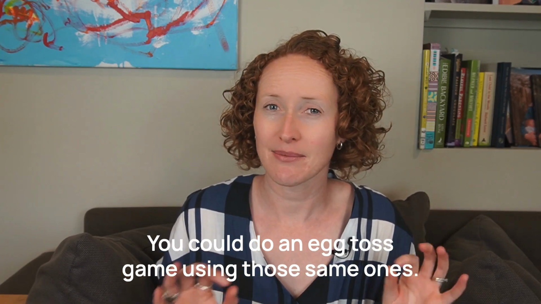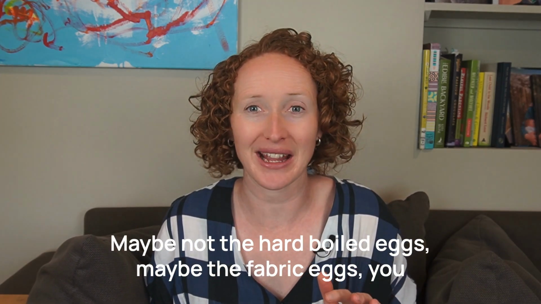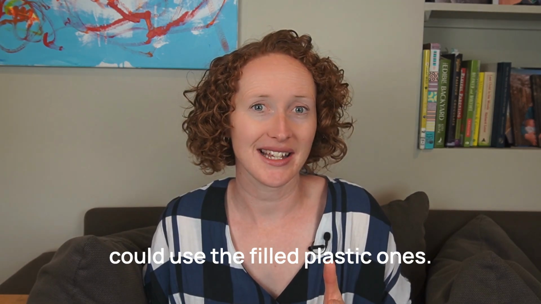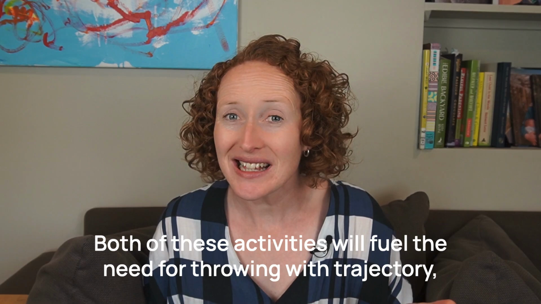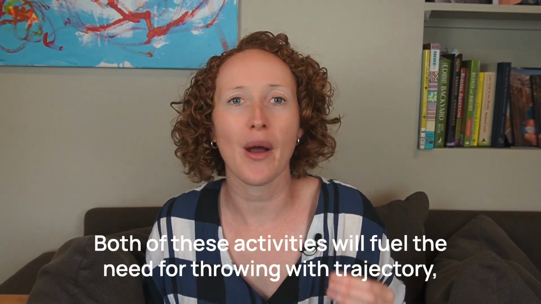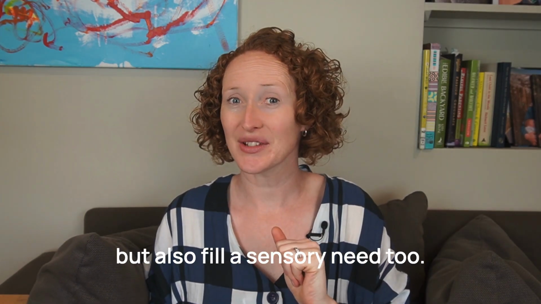Using those same ones, maybe not the hard-boiled eggs, maybe the fabric eggs, or you could use the filled plastic ones. You could toss them into baskets or cloth bags from different distances. Both of these activities will fuel the need for throwing with trajectory, but also fill a sensory need too.